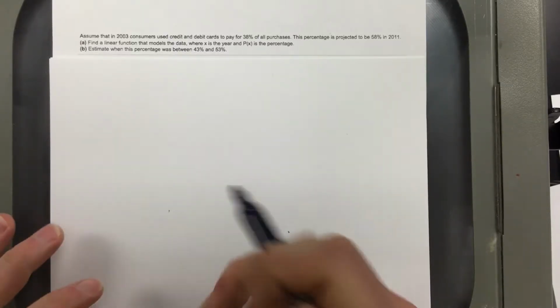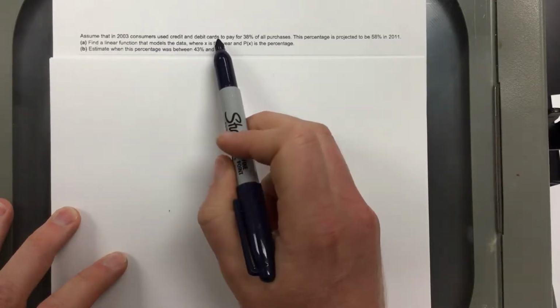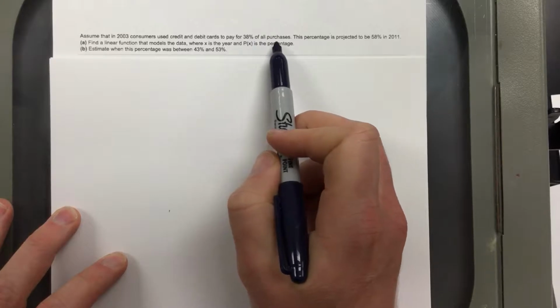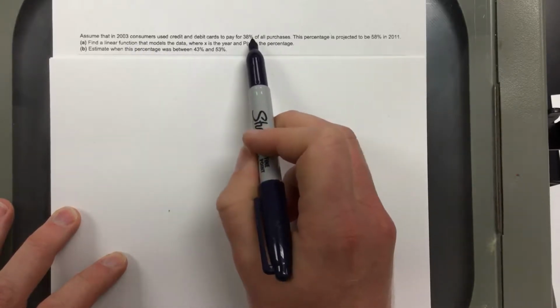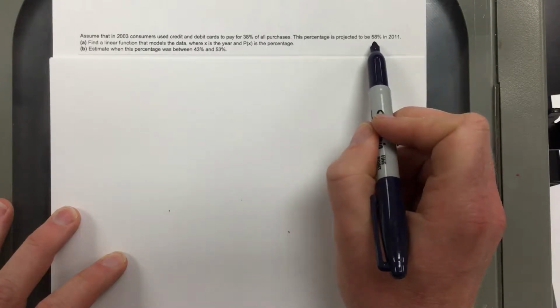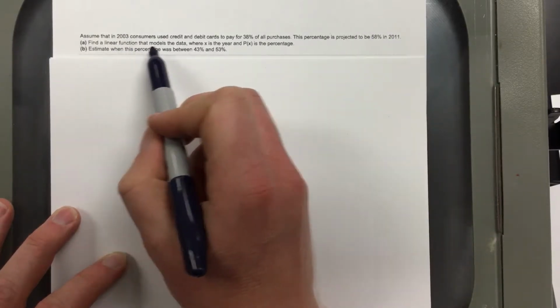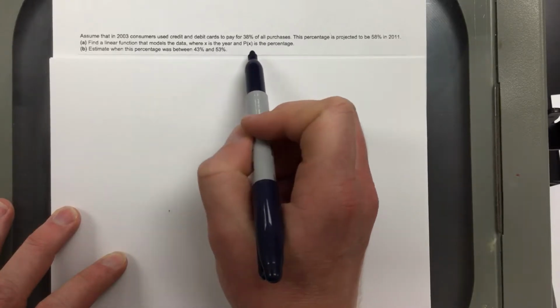Hey everyone, I got another application problem here for you. In this problem, it says assume that in 2003, consumers used credit and debit cards to pay for 38% of all purchases. So 2003, 38% of people were using credit and debit cards. This percentage is projected to be 58% in 2011. Find a linear function that models the data where x is a year and p of x is the percentage.